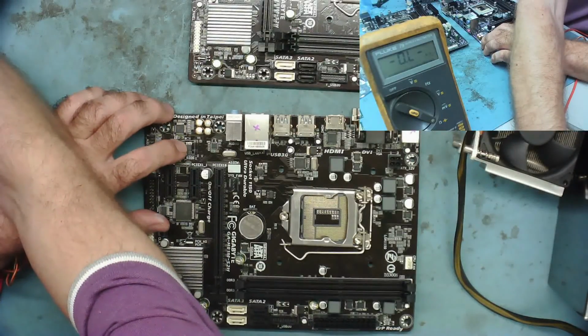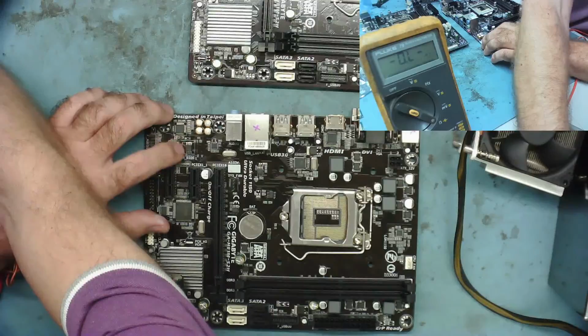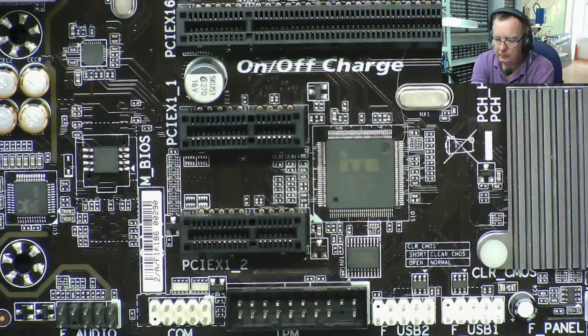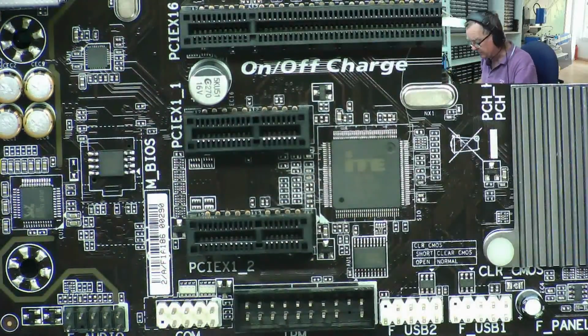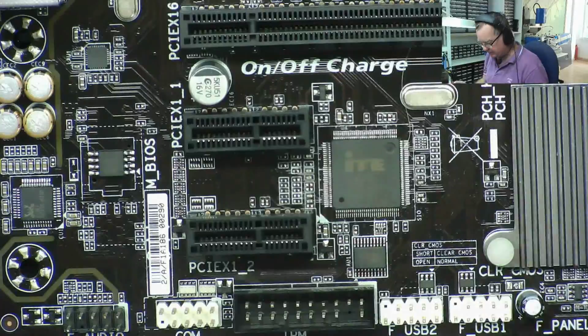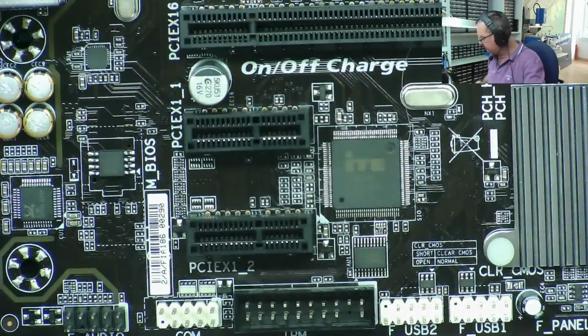I've shown this done before, so I'll just do a very quick version on the video this time. Okay. First thing I'm going to do is unsolder the chip. A lot of these boards have an M BIOS and B BIOS, main and backup, but I've looked all over this board, both sides, and I cannot see a B BIOS. It's generally right next to the M BIOS, so I really don't think there is one.